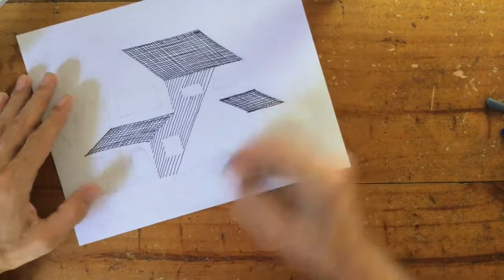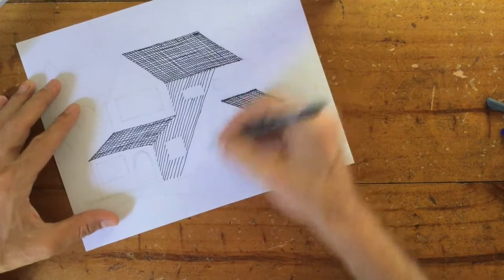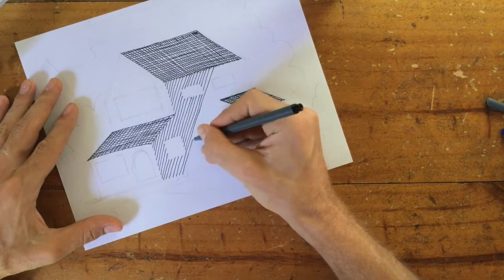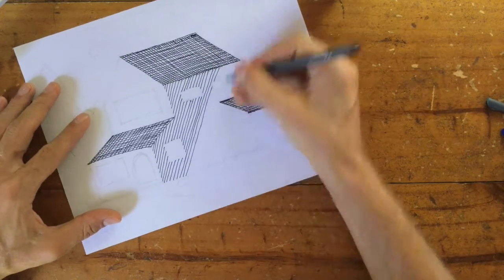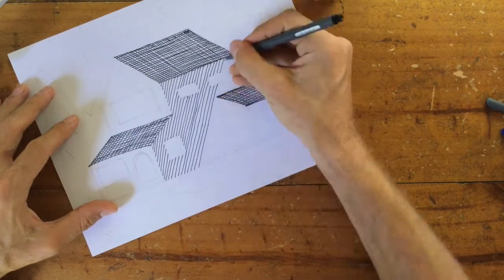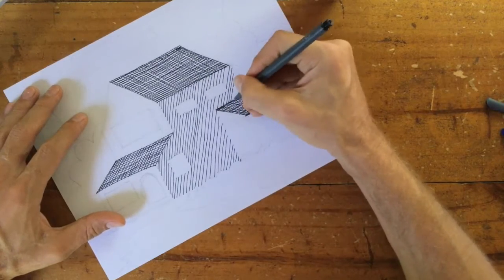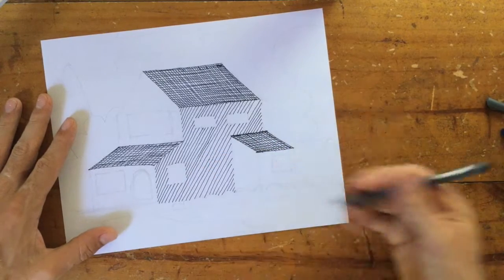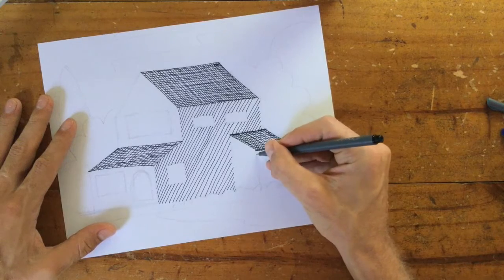Right, now I've got to the point where I've got one long line that's going to go all the way across. So because this wall is facing the same way, it's going to have the same lines, the same pattern on it.